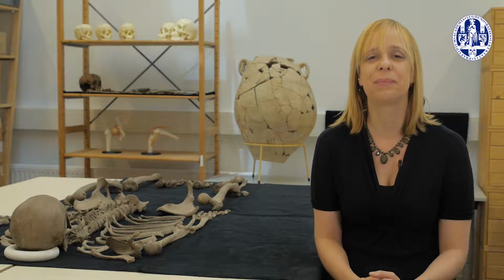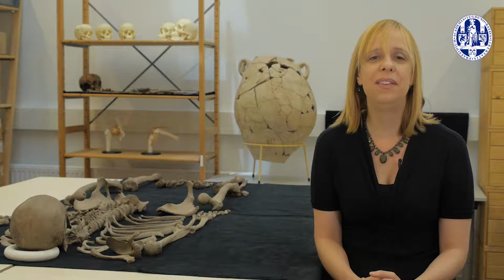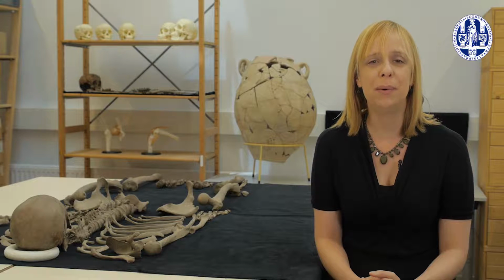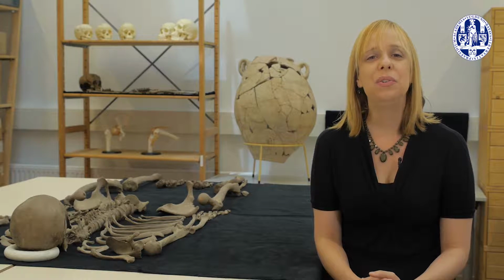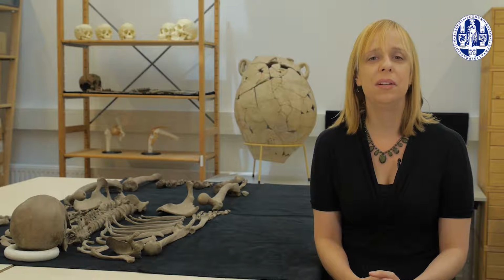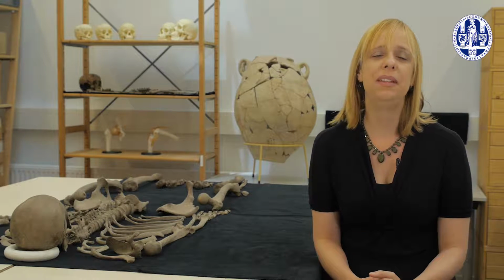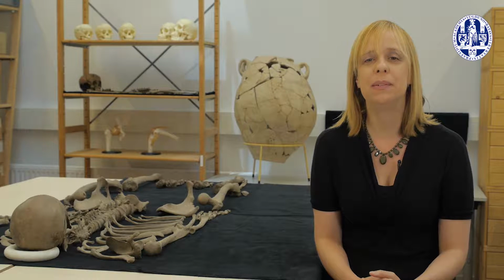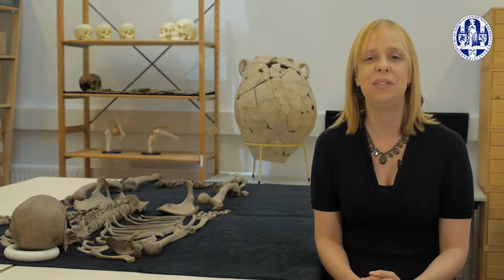In Module 4, we showed you how physical activity can be reconstructed from the bones using musculoskeletal markers, especially enthesial changes. Also, joint degeneration, including osteoarthritis and intervertebral disc disease, can inform us about the activity patterns of past people. Marks left on the teeth can show us how people used their teeth and their mouth as a third hand during certain activities.